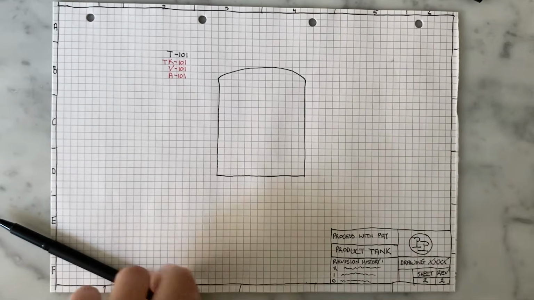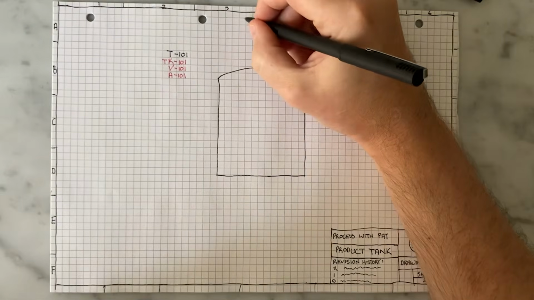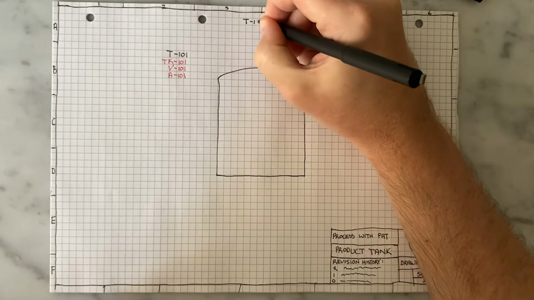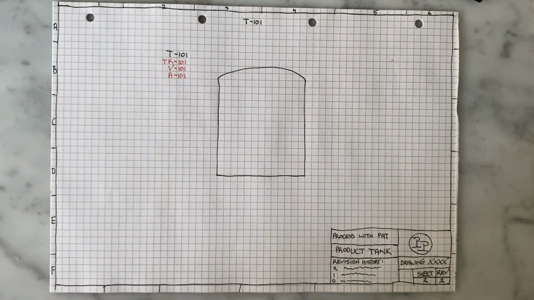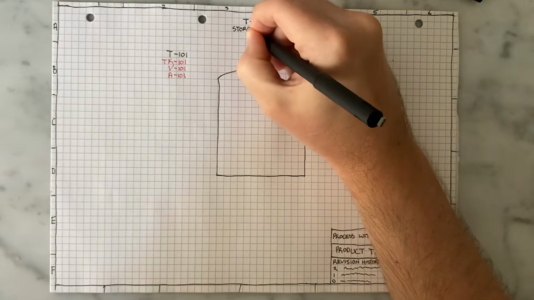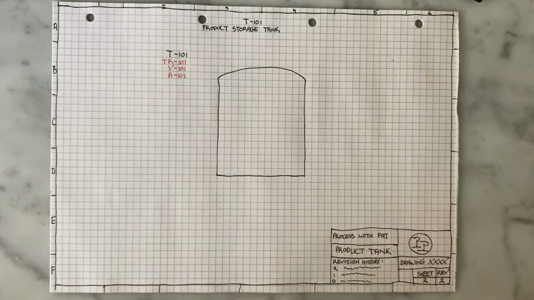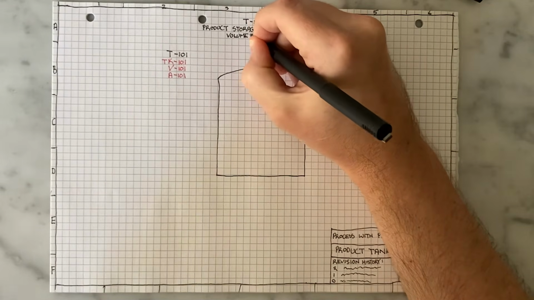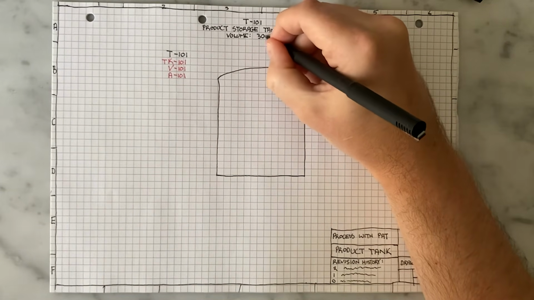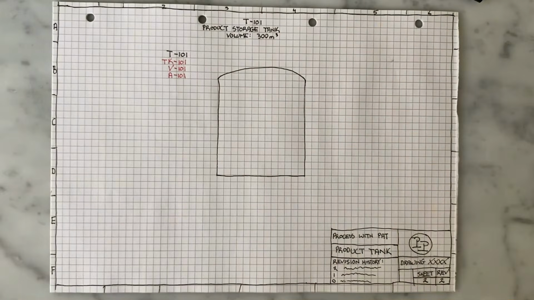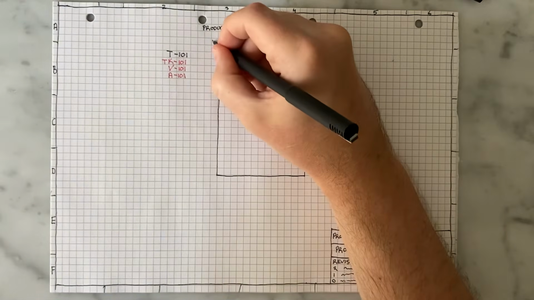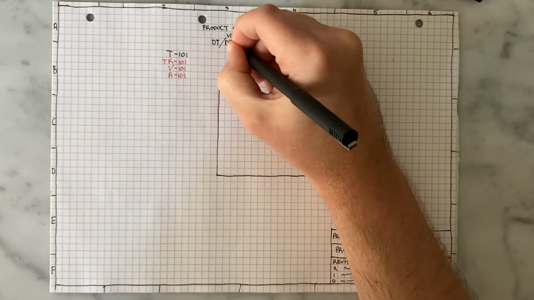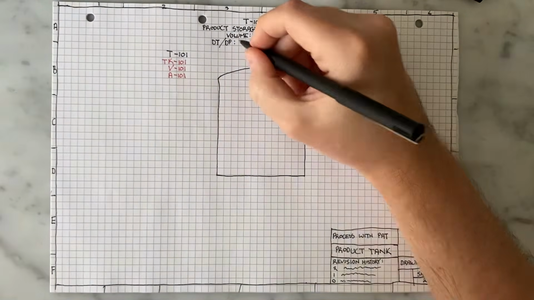Along the top of the P&ID, we usually write all the main pieces of equipment so that it is easy to locate it on the drawing. The header will contain the tag number, the name of the piece of equipment, relevant information. So for example, a heat exchanger might have a duty, a pump may have a power consumption and a capacity and a head. For our tank, the relevant piece of information is the volume. We're also going to put the design pressure and the design temperature.